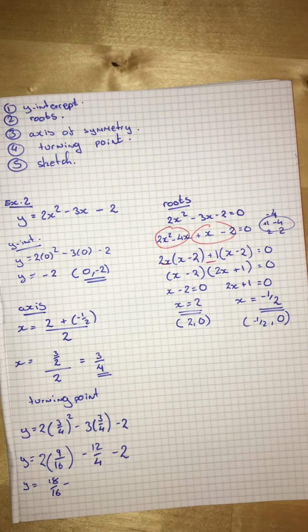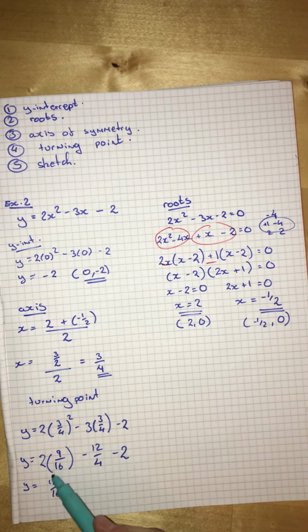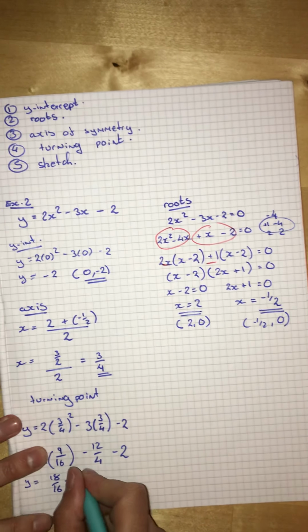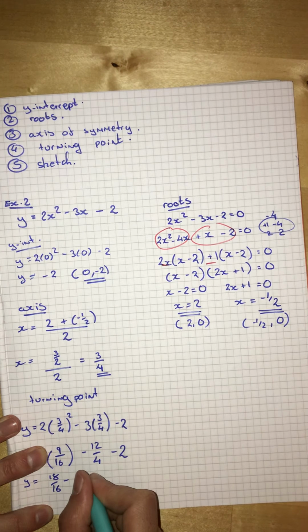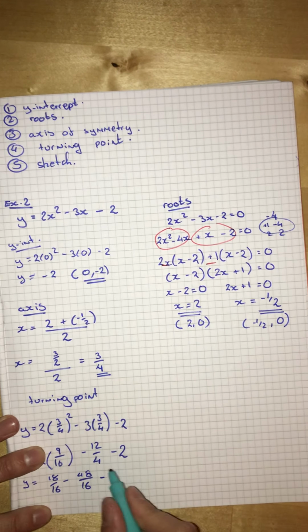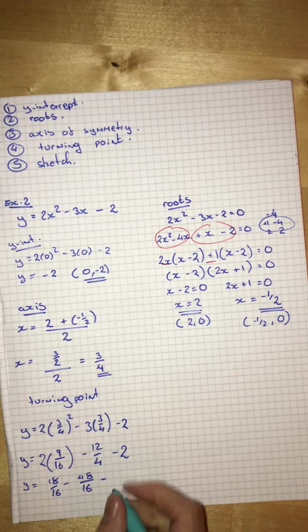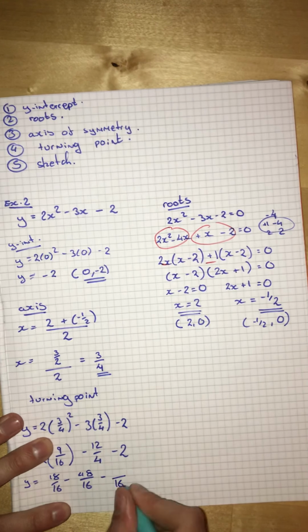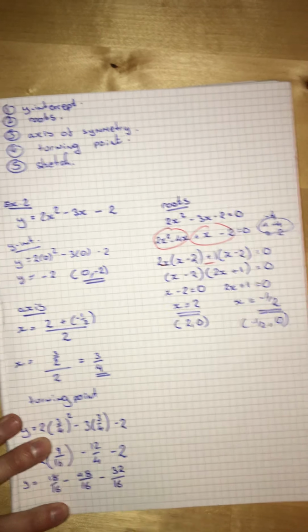Now let's make them into the same denominator. So 4 times 4 is 16, so 12 times 4 is going to be 48 over 16 minus 2, so that's going to be over 16 as well. So it's going to be 32.